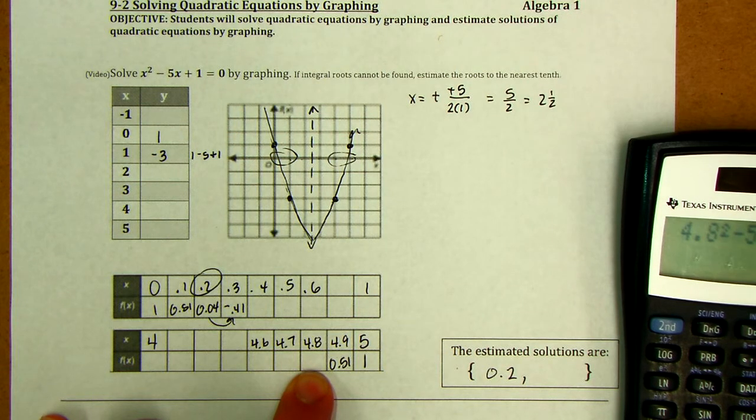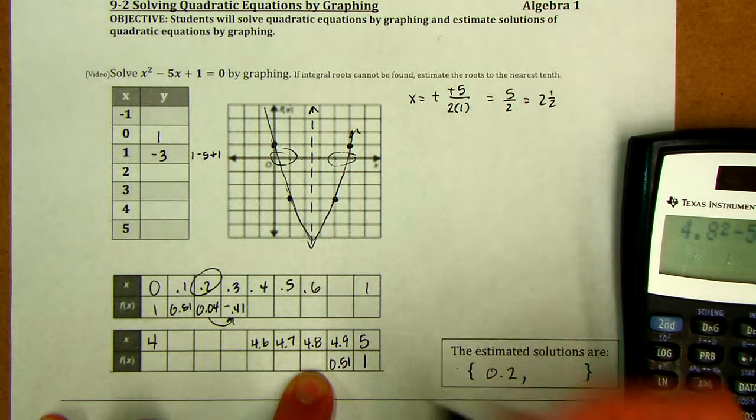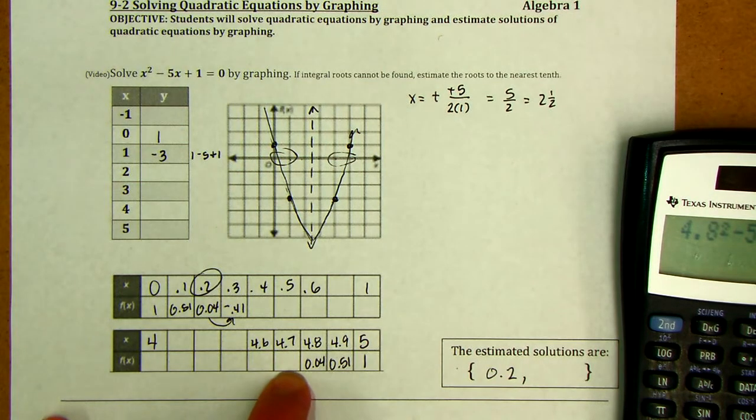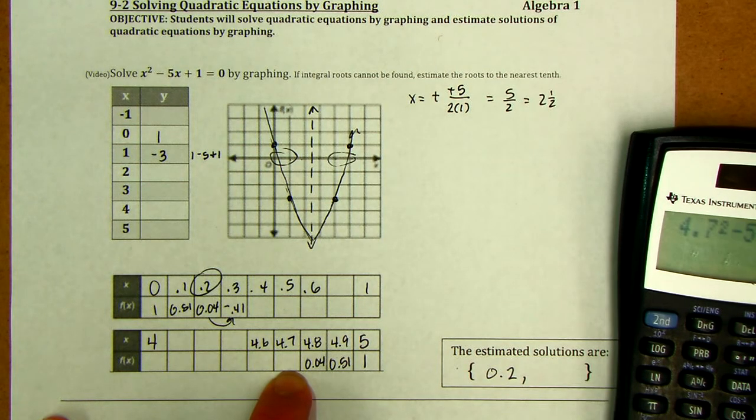Anybody guess what 4.7 is going to give me? 4.7 squared minus 5 times 4.7 plus 1. Ooh, weird. Negative 0.41. Which one's closer to 0? 4.8.